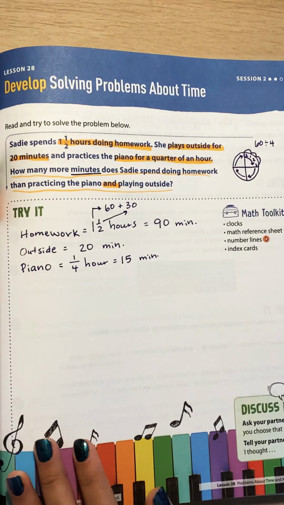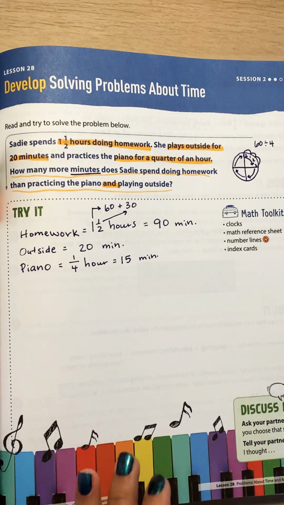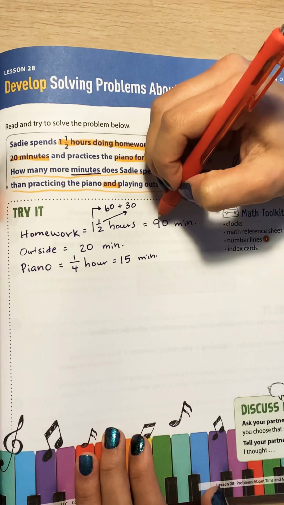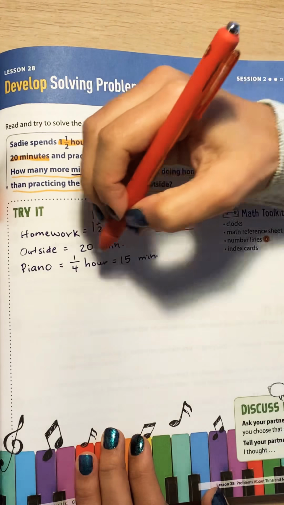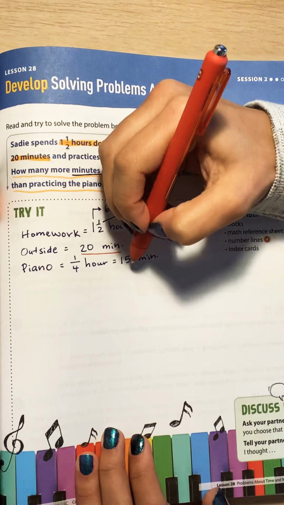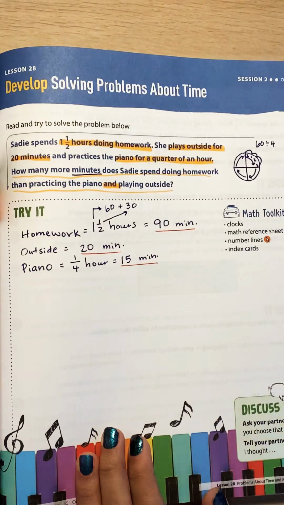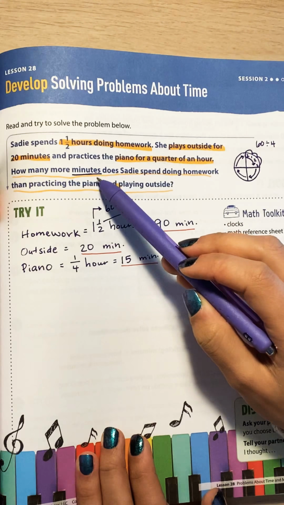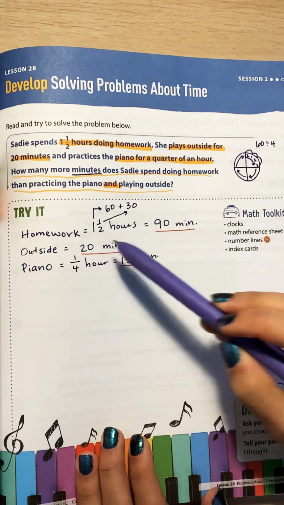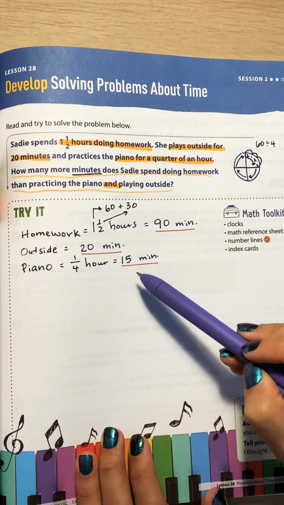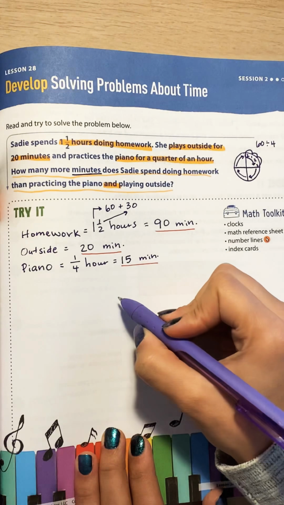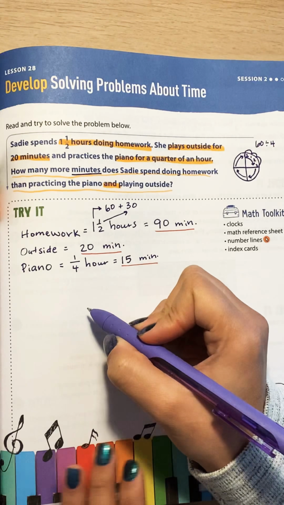Okay, so I know she spent 90 minutes doing homework, 20 minutes outside, and 15 minutes on the piano. They want to know in the problem, how many more minutes does she spend doing homework than both of these combined? Okay, so you could do it a couple ways. You could do it in multiple steps.